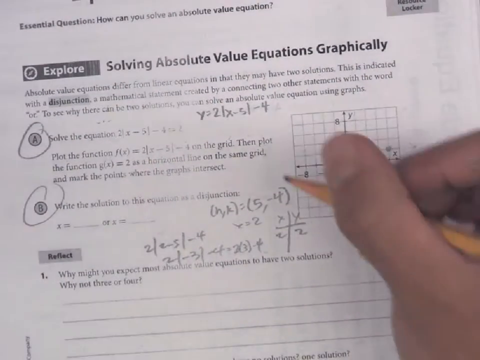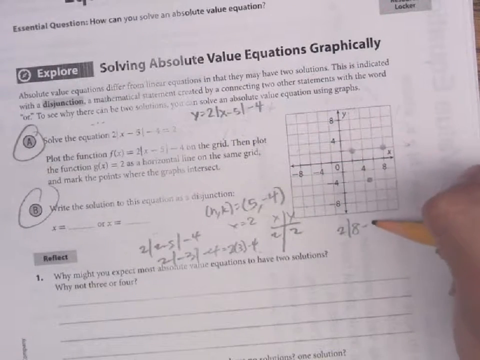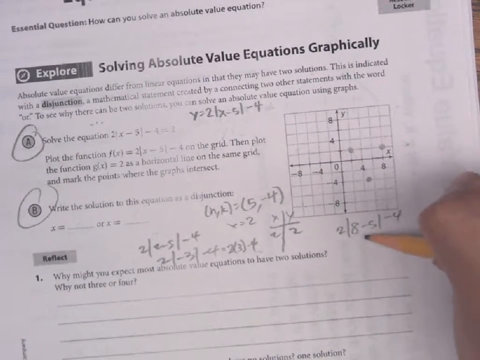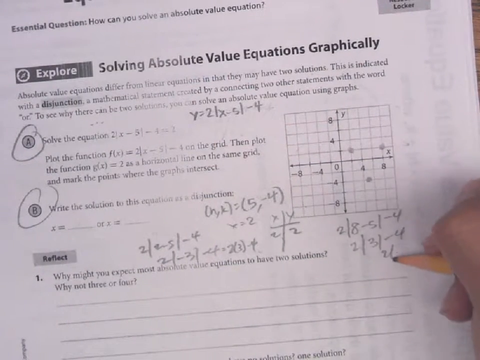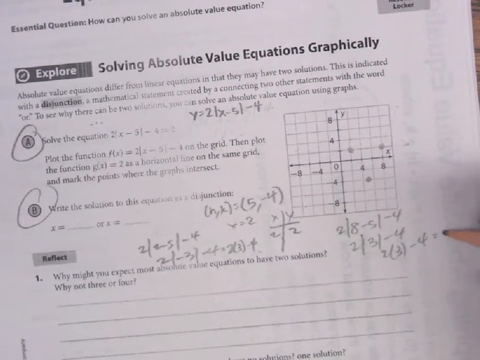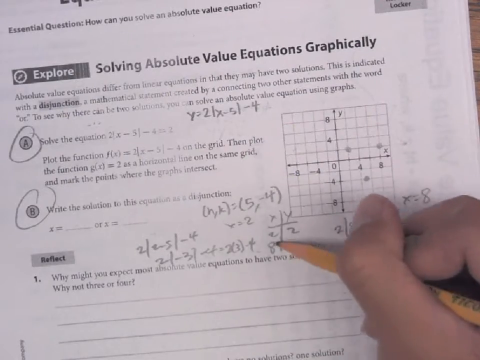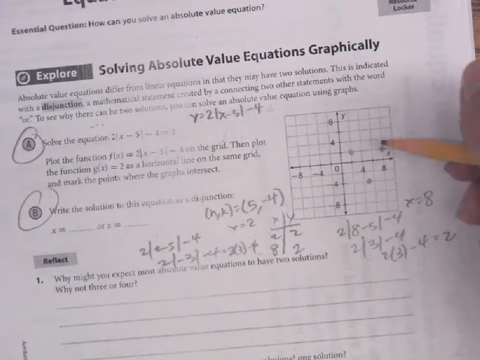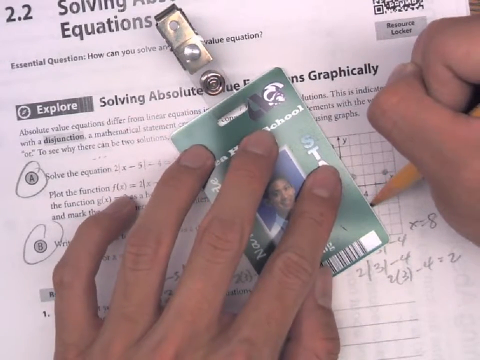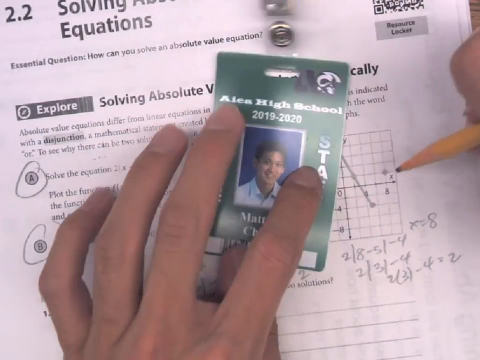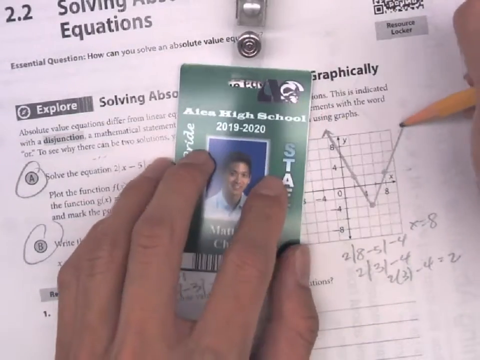So we take the same function earlier, 2 times absolute value of 8 minus 5 minus 4. 8 minus 5 is going to be a positive 3. And then 2 times 3 minus 4, so 6 minus 4 is 2. So that means when x equals 8, y is going to be 2. So it looks something like that. Now if I go ahead and graph this function, it looks something like this. Right? Looks something like this.